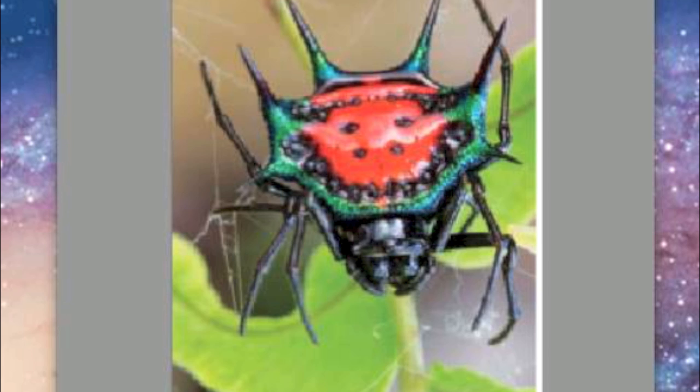And like we said, the cuticle is a protective exoskeleton, and it helps the arthropods to survive. It helps them in movement, growth, and maintaining their internal and external homeostasis.